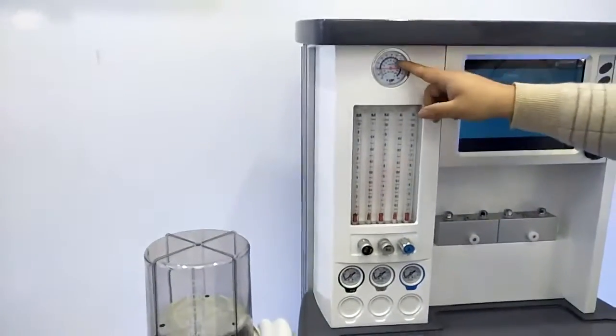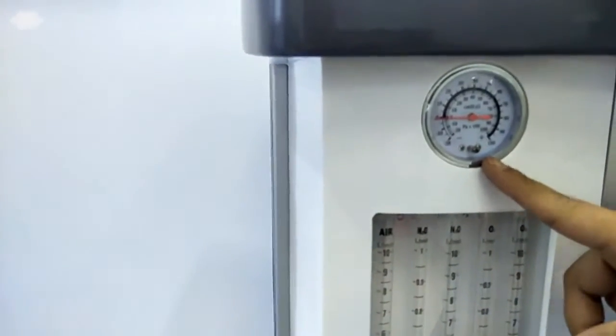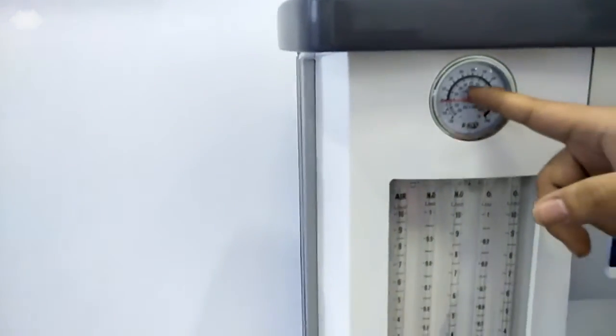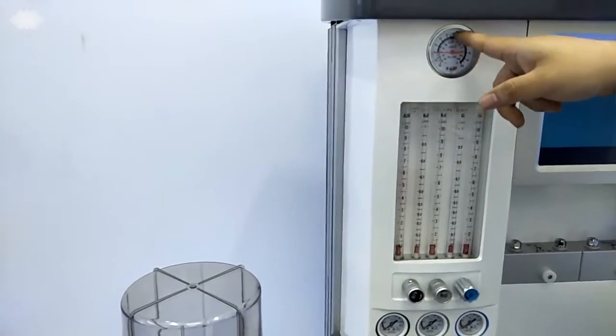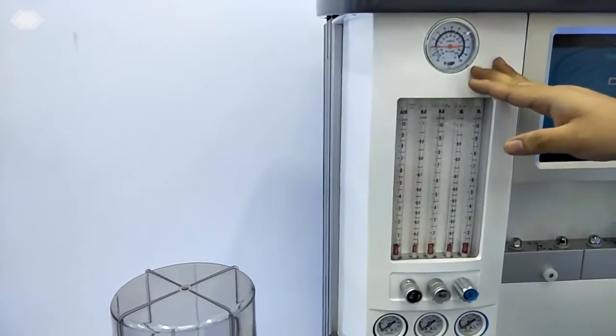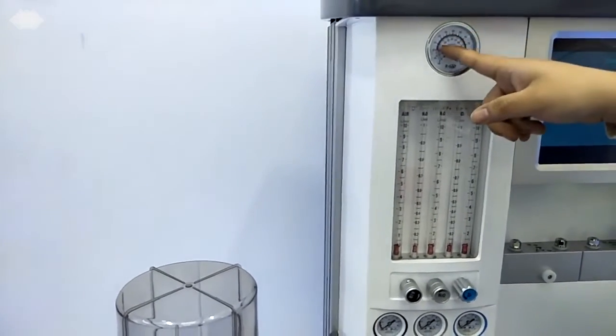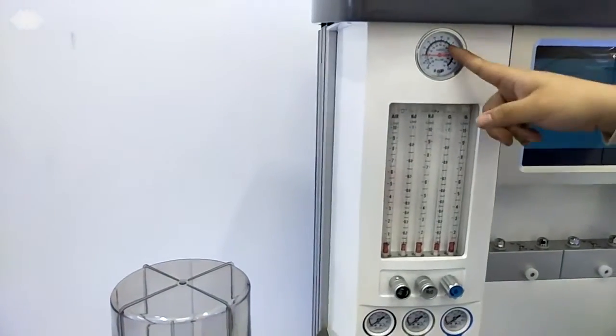And here we have a main gauge. This gauge is for checking the inlet pressure. Usually, if you get the inlet pressure inside, such as it points at 30, and then you do nothing, and after 1 hour, 2 hours, it will never go down. It means the machine is without any leakage. So this is the main gauge.